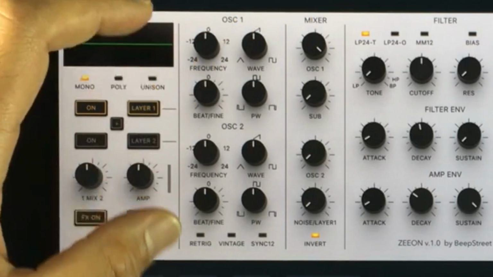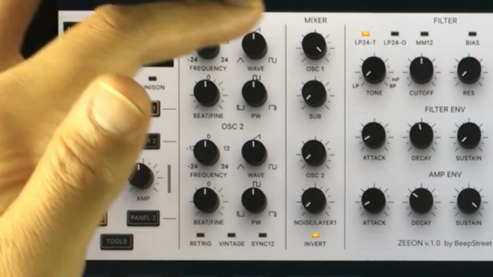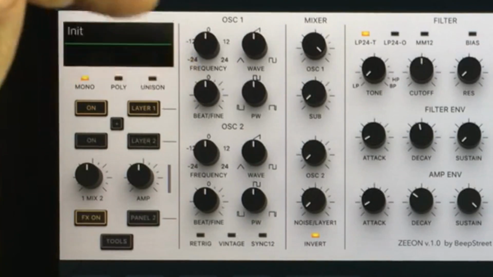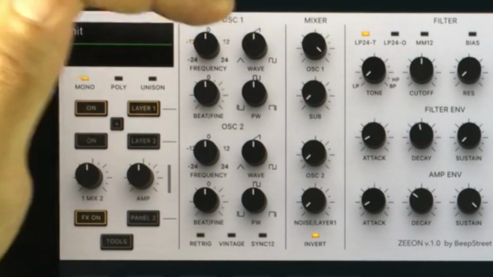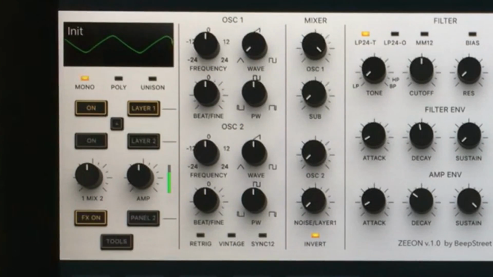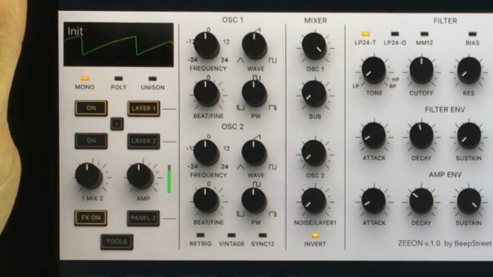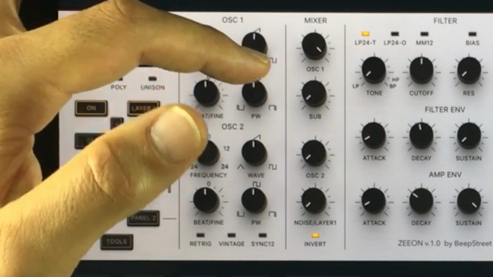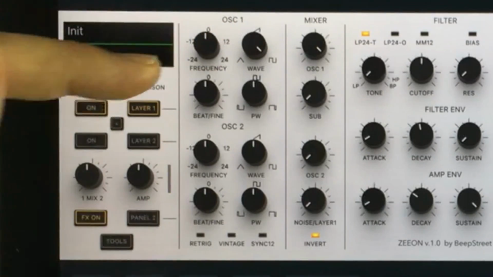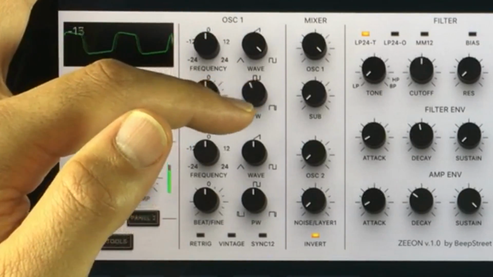Next we have the oscillator section. Each of the oscillators has 4 knobs. You've got the transpose knobs together with the fine tuning knob. Next you can find the wave selector, and you've got 3 waveforms to choose from: a triangular wave, a ramp saw wave, and a square waveform. And the square waveform also has a pulse width modulation mode.